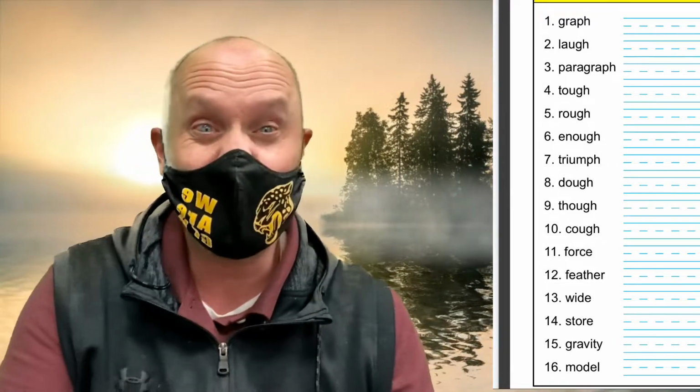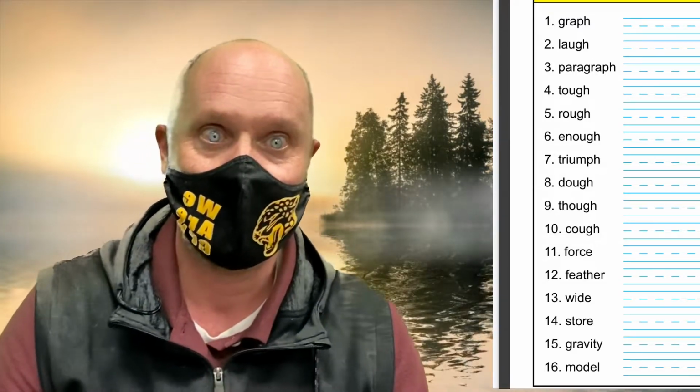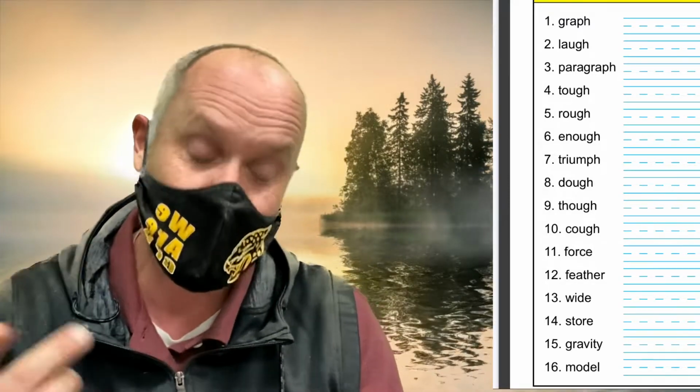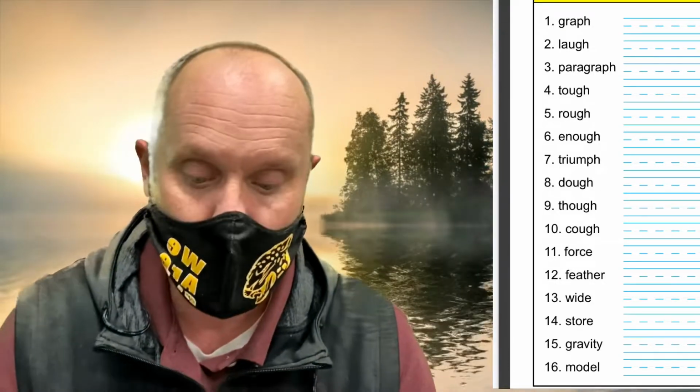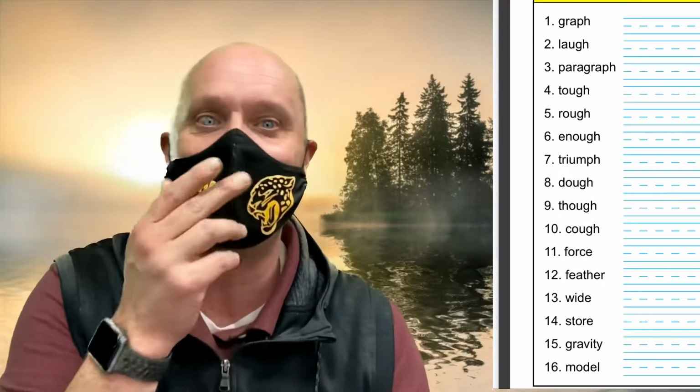And then we get to number 8. If we continued with our pattern, this should be dof, right? But it's not. Number 8 is dough. In this case, the GH totally changed from our normal pattern. Number 9 is though. But then number 10, we're back to our pattern where the GH has the F sound, and our word is cough. So like I said, ladies and gentlemen, with these digraphs, with these ending sounds, you've got to read them carefully.